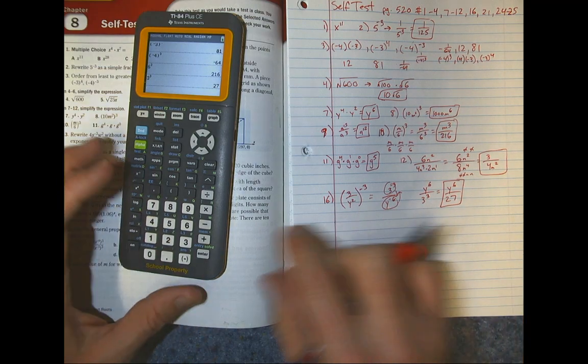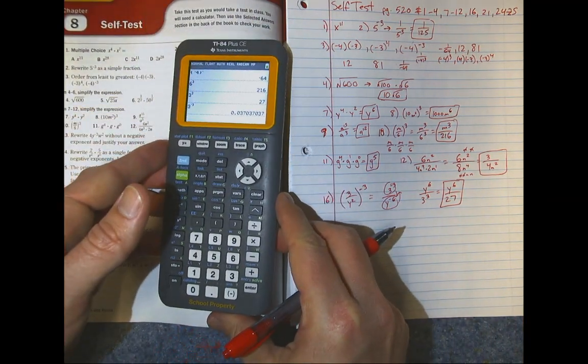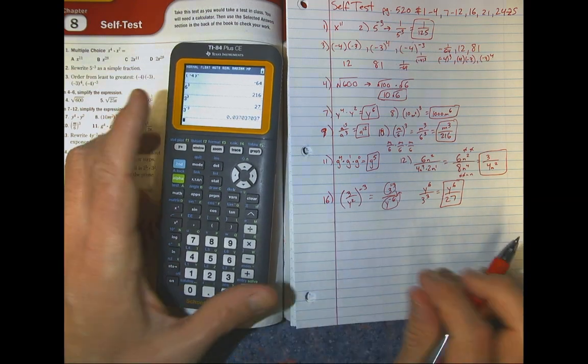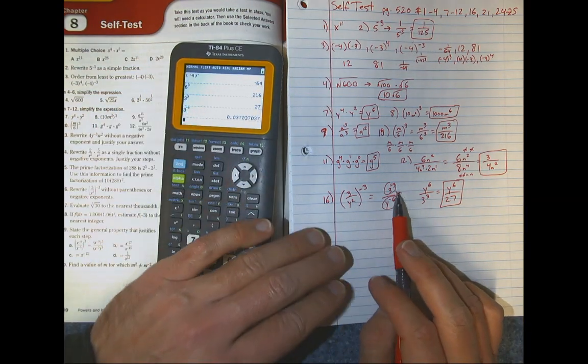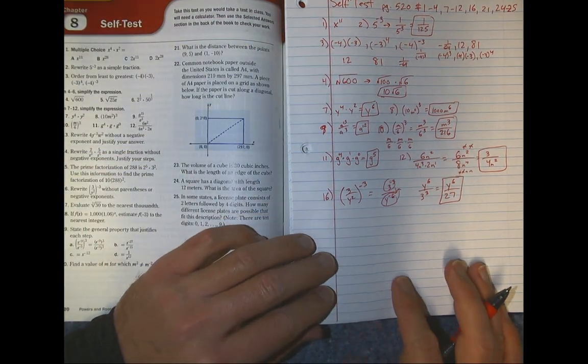And I'm all set. So if you tried to put 3 raised to the negative third, you're going to get some nasty decimal, and so you're going to be confused. Well, what do I do with that? So don't ever punch in those negative exponents. Move them, make them positive, goes on the bottom there.